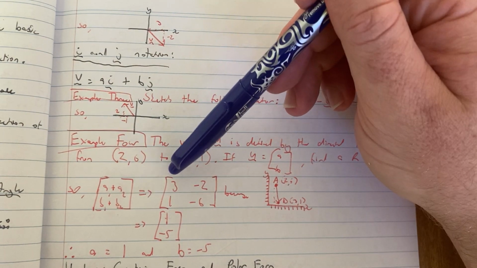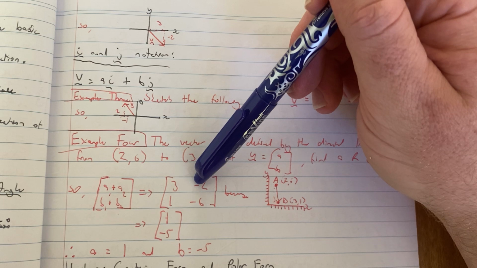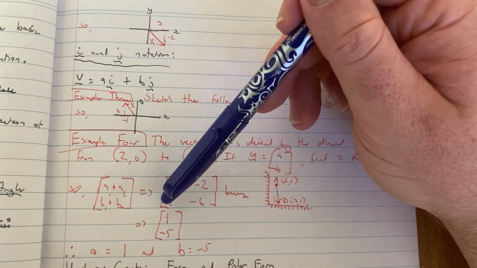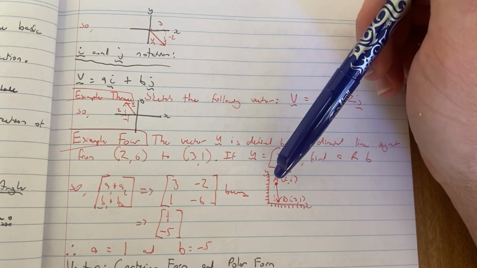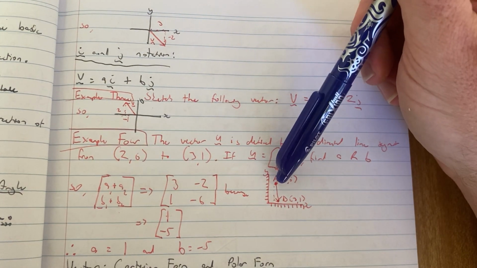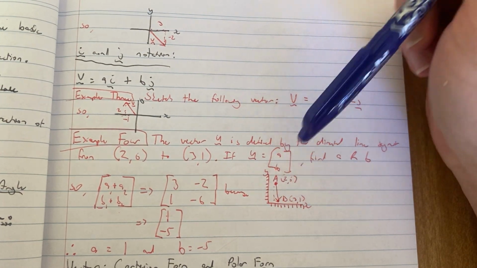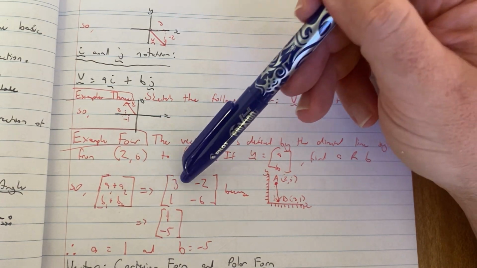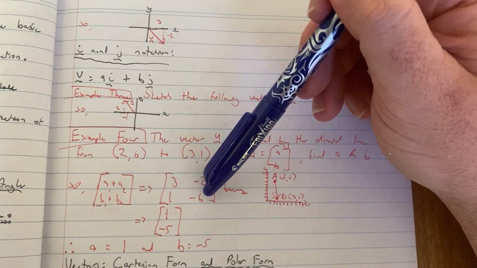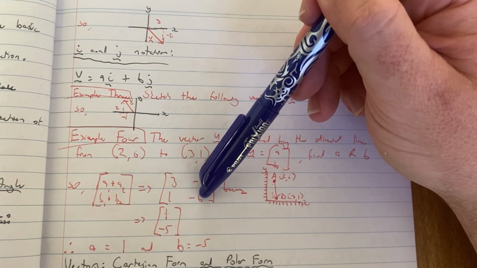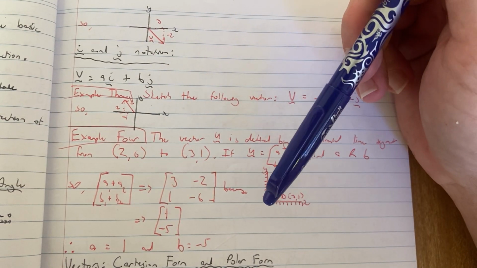This then becomes 3 to negative 2, 1 to negative 6. And what we do is we just add these together to get our A and B points, looking at it just here. So 3 plus negative 2 equals positive 1. 1 plus negative 6 equals negative 5.